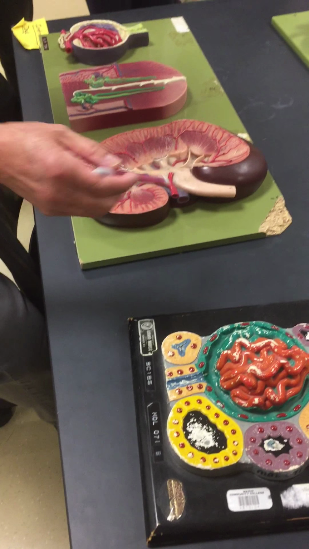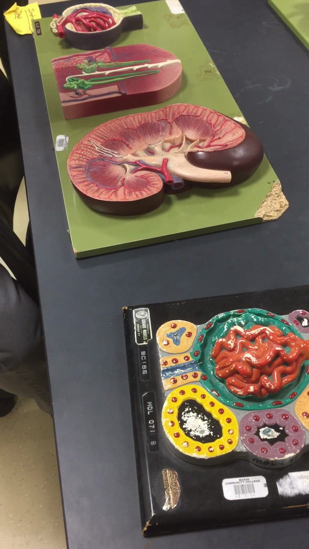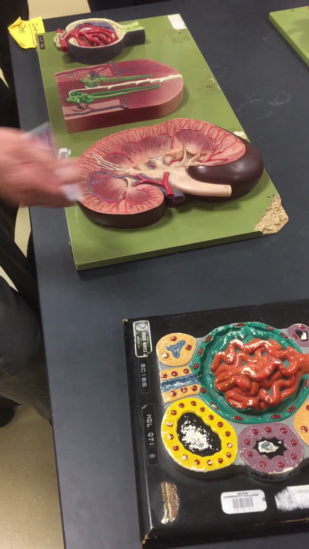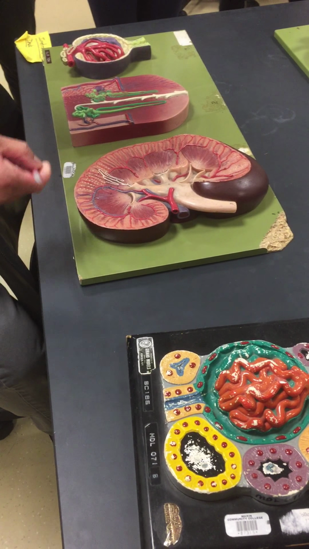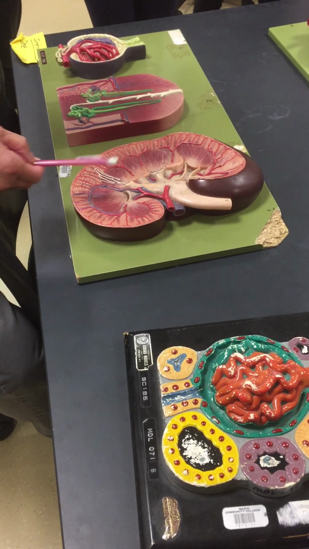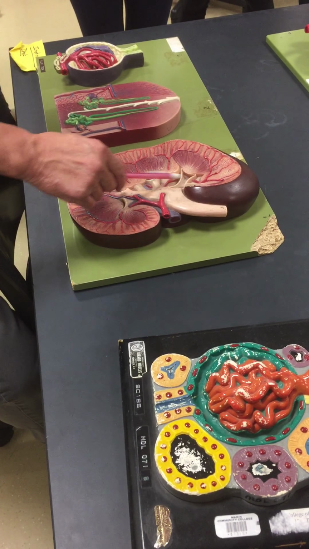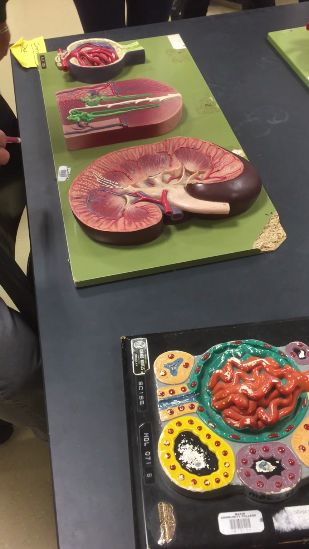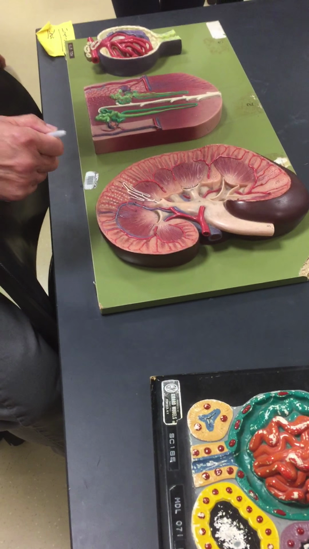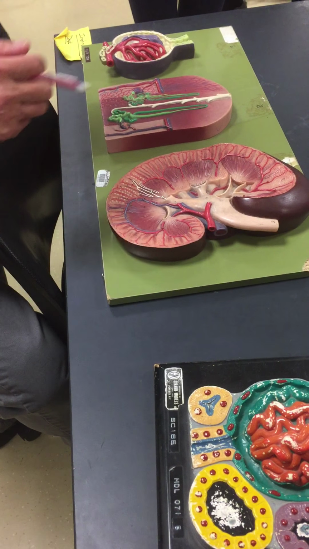So again, we have, well, the brown is there to represent the capsule, the renal capsule. So this is dense irregular connective tissue up there, and then right here is where you have your cortex, and this would be the medullary region or medulla, and then the pelvic region is here. So these knobs represent those renal corpuscles, and all the renal corpuscles are in the cortex.